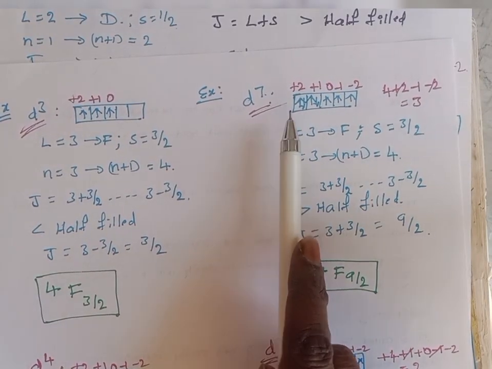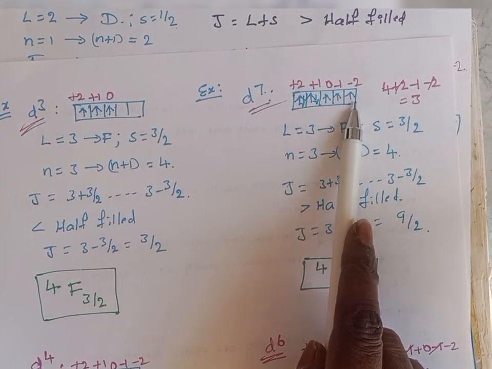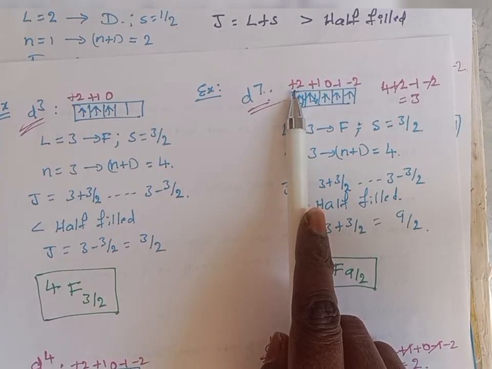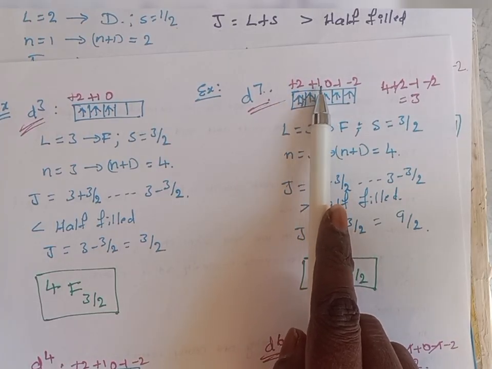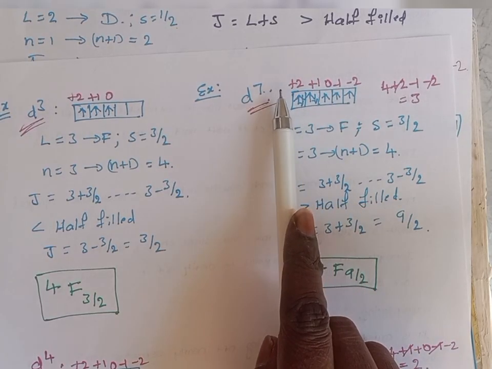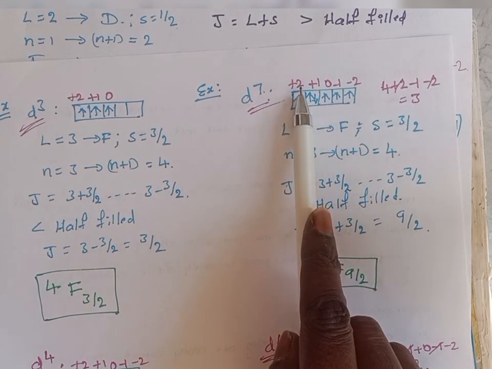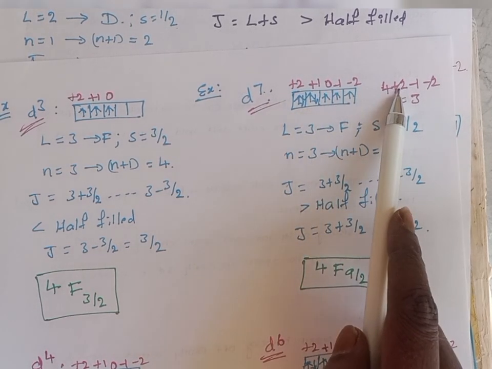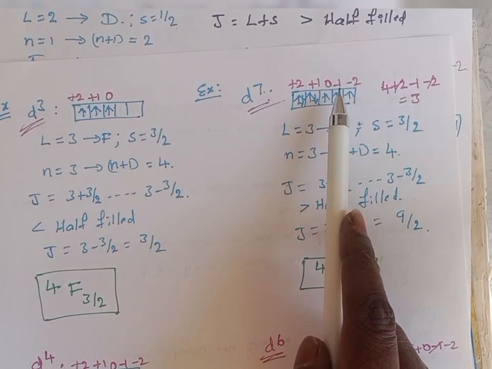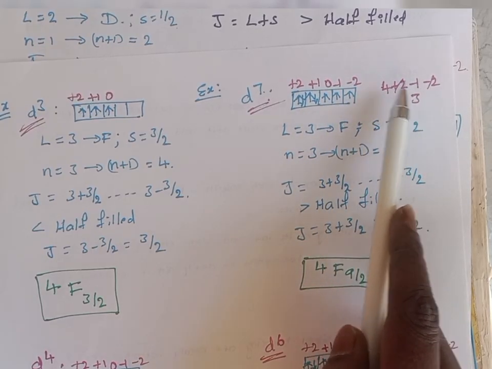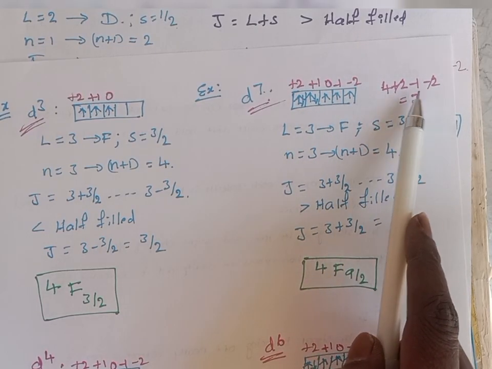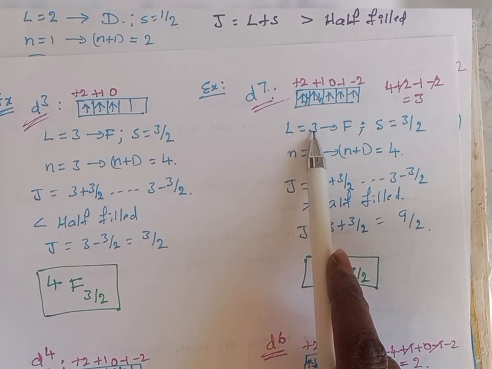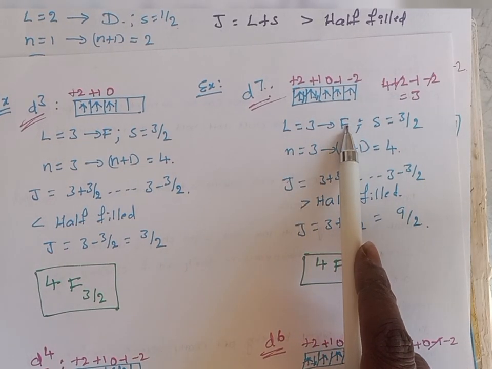If you see the D7, 7 electrons will be filled like this, and the ml values are +2, 0, +2, +1, 0, -1, -2. If we calculate the L value: +2 with 2 electrons gives +4, and +1 with 2 electrons gives +2, 0, -1 with 1 electron gives -1, -2 with 1 electron gives -2. So the L value is 3, so the term symbol will be F.